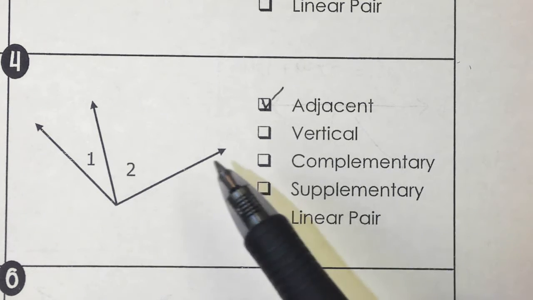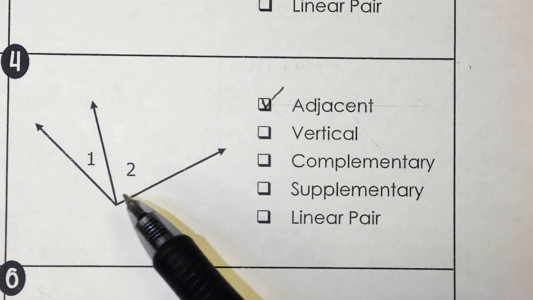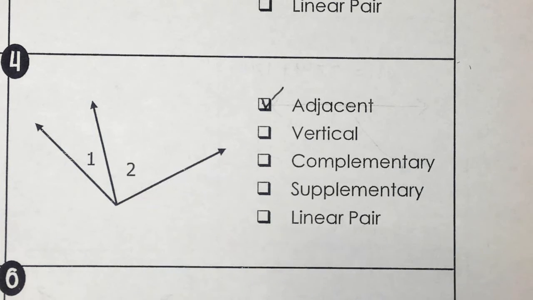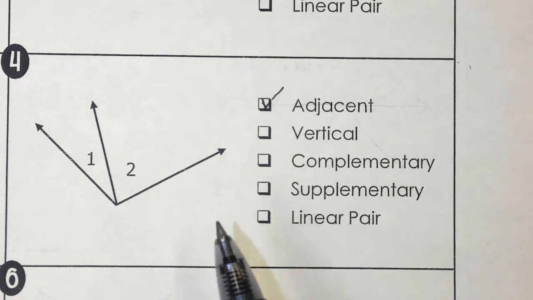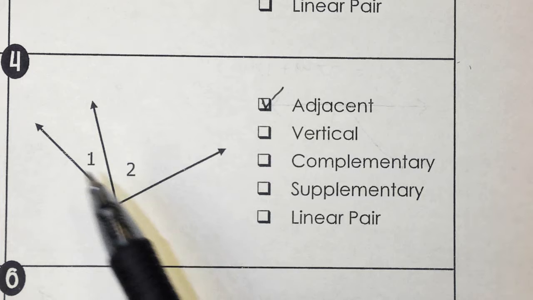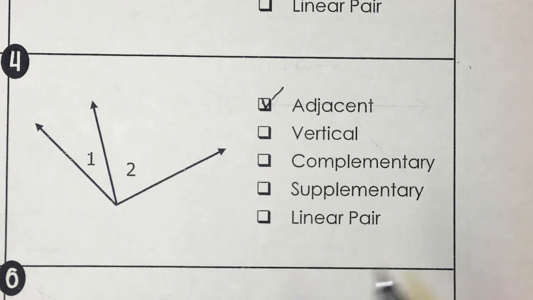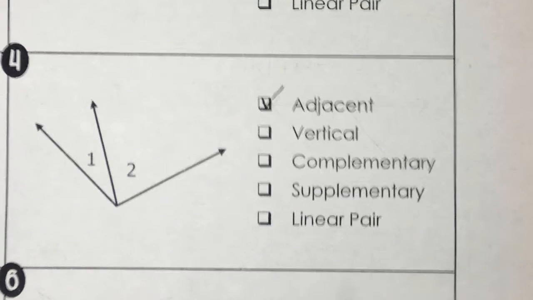The closest thing that they could possibly be, maybe if this was a right angle here, they would be complementary. But they didn't show us anything to indicate that. You can't assume that either. Don't assume that that's a right angle. So these are not complementary. If they're adjacent, they can't be vertical. They're definitely not supplementary. These two wouldn't add up to 180, and that wouldn't make them a linear pair. All they are is adjacent angles.